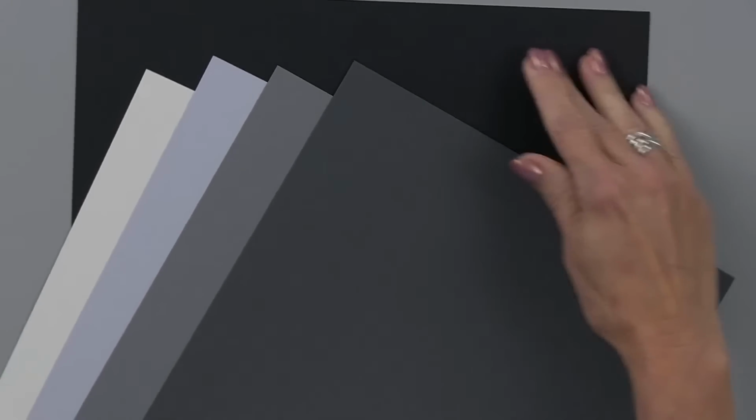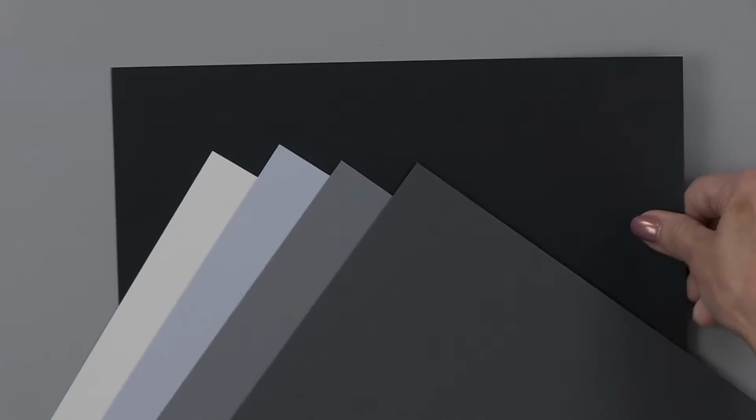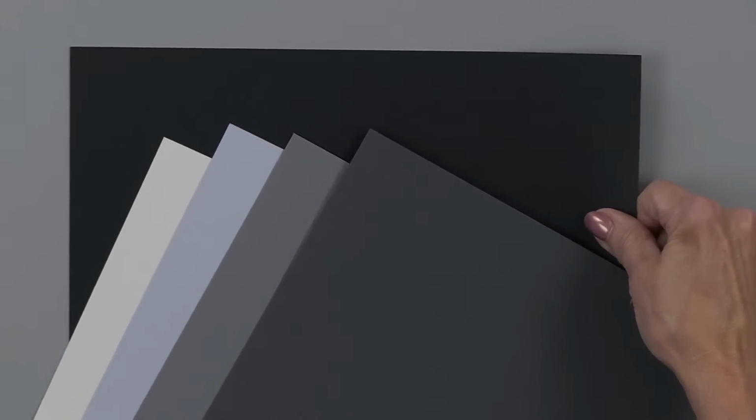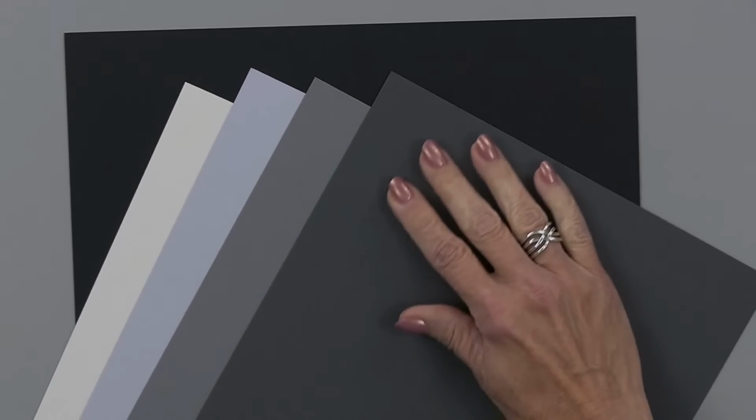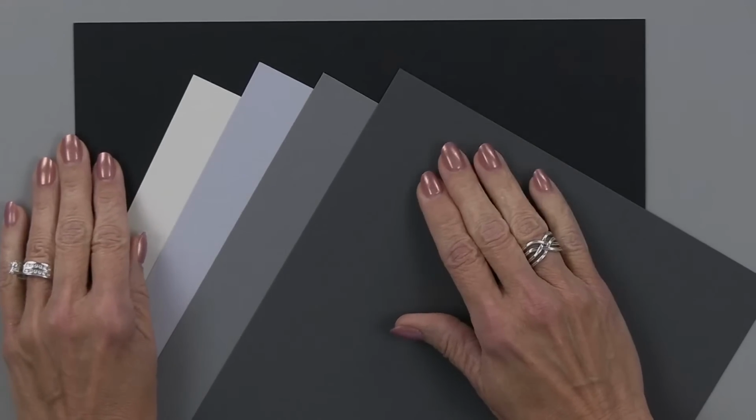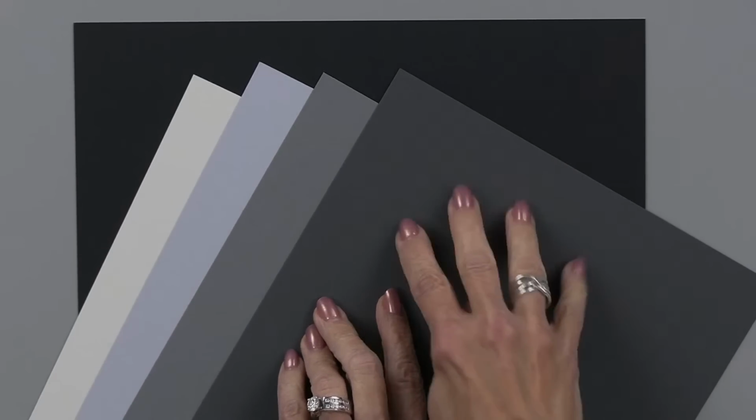And this one could be mistaken for black if it was just sitting on your desk until you see it up against black, and you can see how black our black is. This is our black Onyx cardstock. Slate is kind of that, you know, soft black, that charcoal.